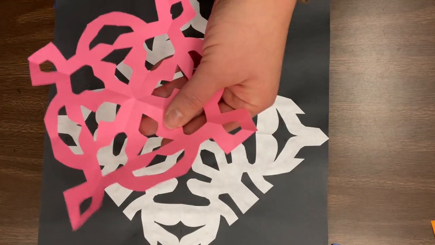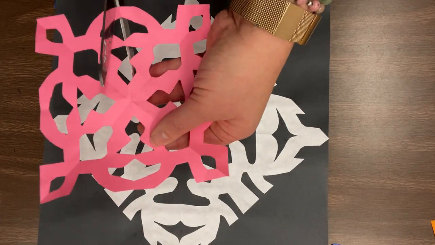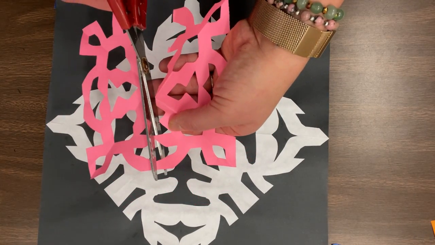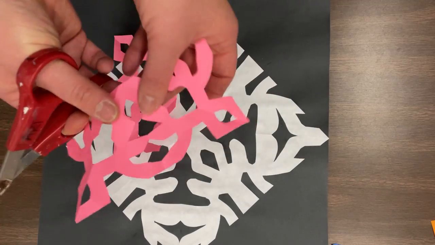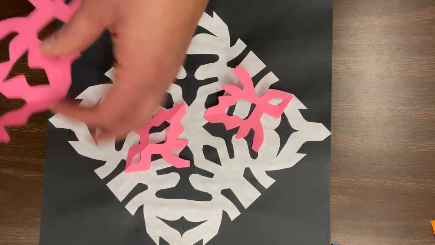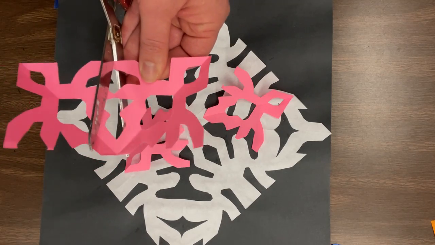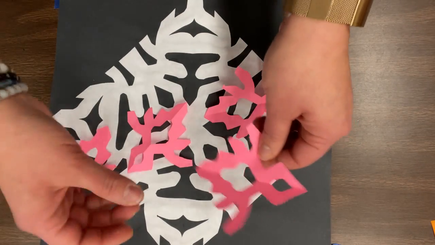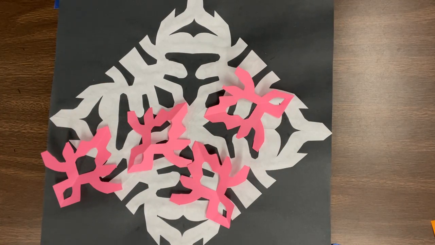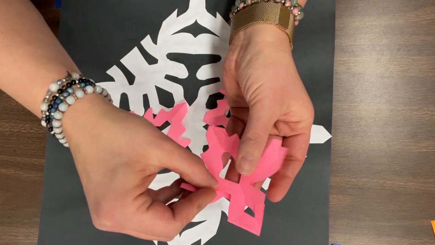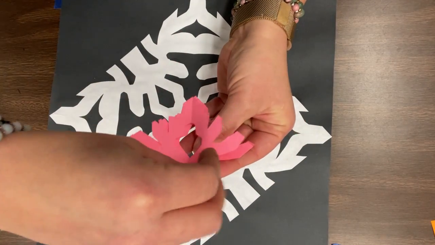I think I'm gonna cut on my vertical. So I'm literally just cutting it apart here. Cutting it apart here. Okay, now take a look at your pieces. If there's something that you're not crazy about, like I like it, but let's pile them all up together.